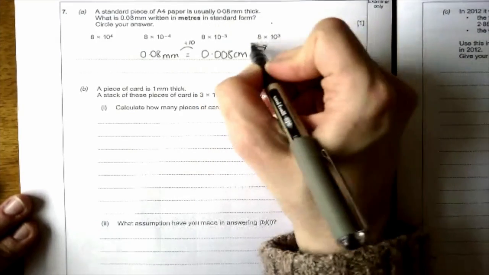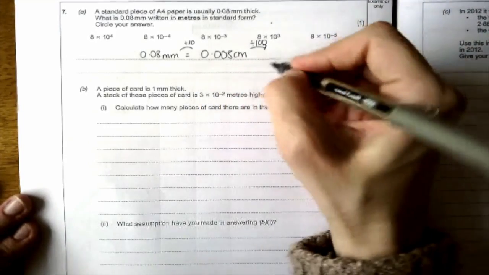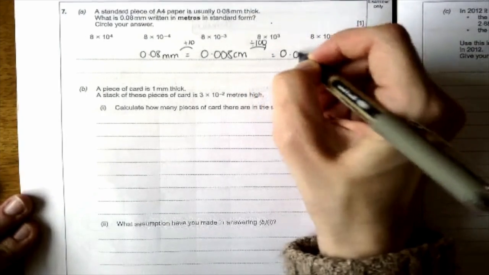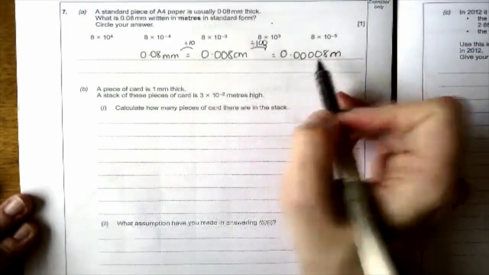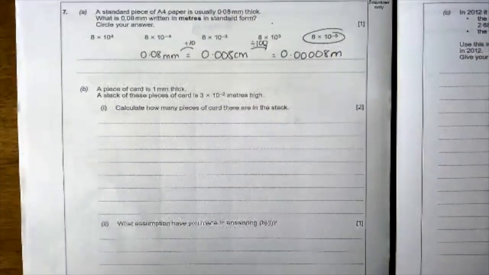And then to turn centimetres into metres, we divide by 100. So it's 0.00008 metres. So this written in standard form would be 8 times 10 to the power of -5.